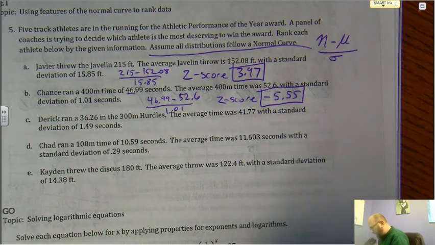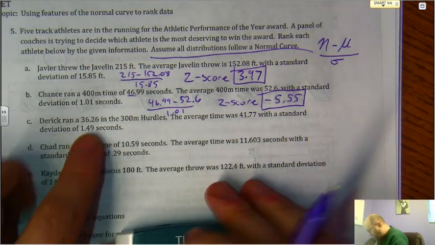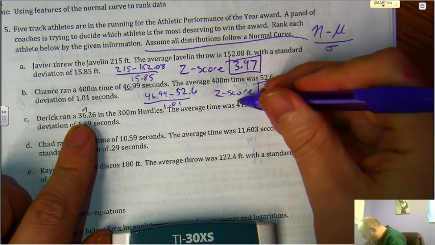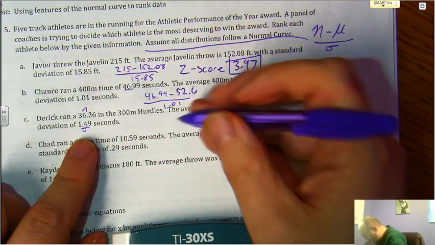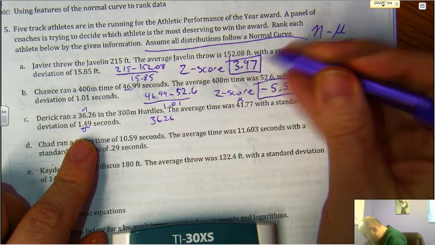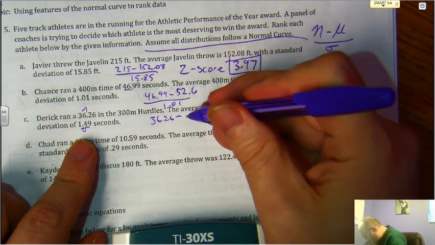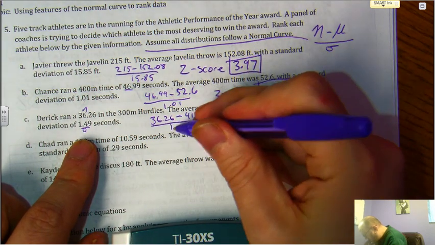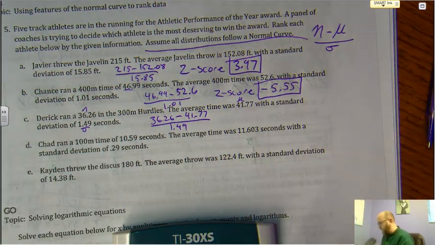Okay, let's look at Derek. Same deal. Here's our data point, here's our mu, here's our sigma. 36.26 minus 41.77, divided by 1.49. It's going to be another negative. Let's go ahead and just calculate that.